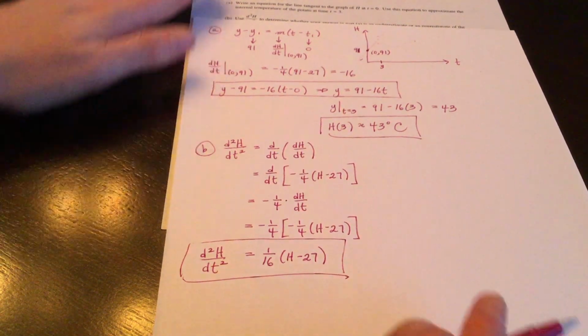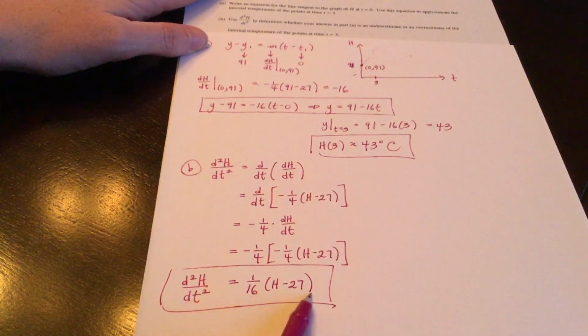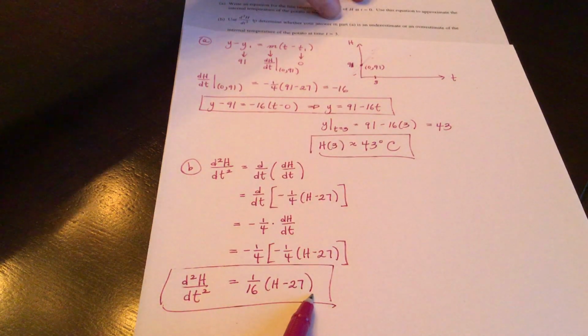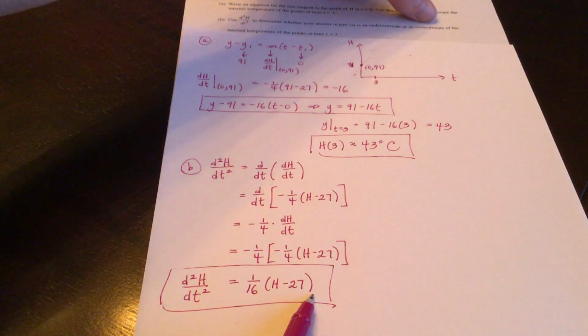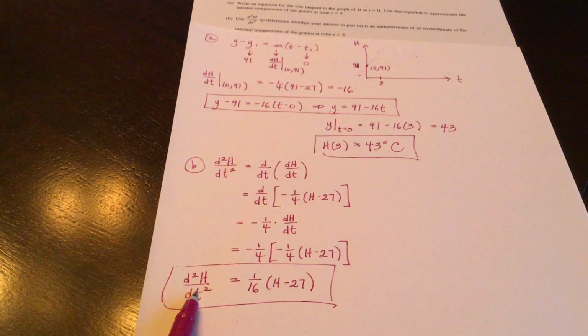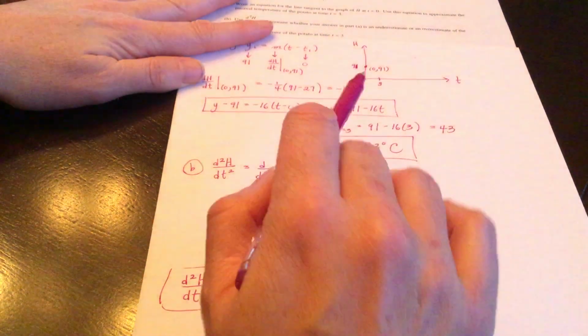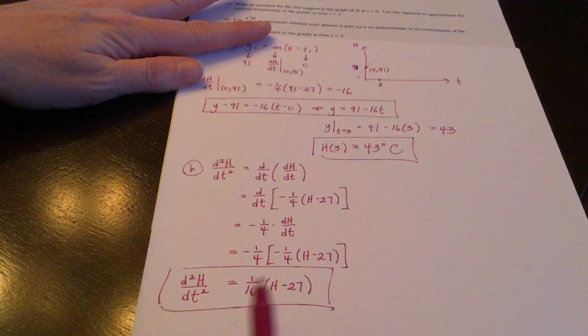Okay, now the other thing they asked you about was somehow we're supposed to be able to use what we got here to determine whether our answer in part A is an underestimate or an overestimate of the internal temperature. So let's think about this. What does a second derivative tell us about a graph of an original function? What does it tell us? It tells us concavity.